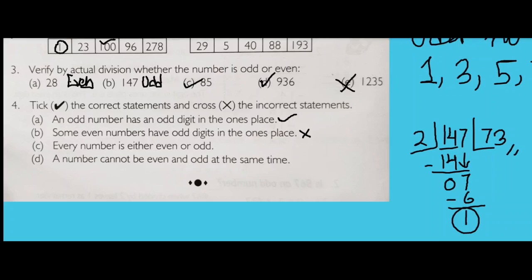Every number is either even or odd. Very correct. Each number is either an even number or an odd number. A number cannot be even and odd at the same time. Very correct. A number will either be an even number, otherwise an odd number. It cannot be both at the same time.